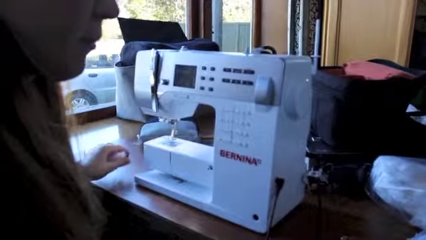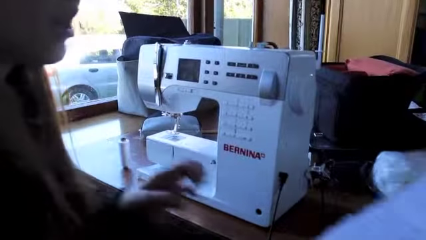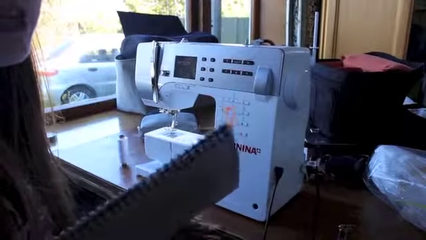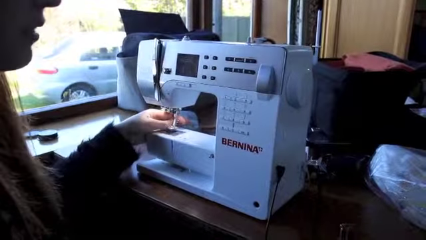Okay, welcome to my workshop, and this is my studio here. So today I'll be giving out the instruction packs of how to insert a bobbin, wind a bobbin, thread a machine, change the needle and change the presser foot on the machine.